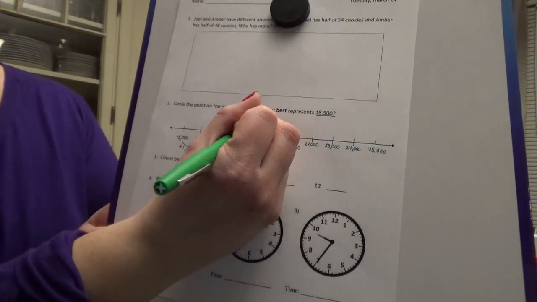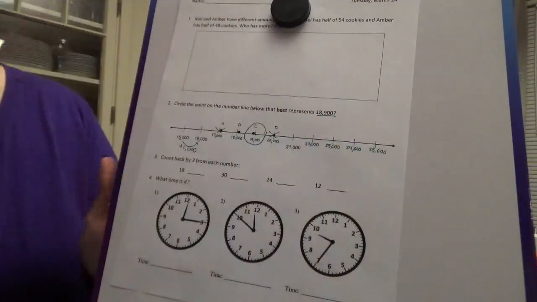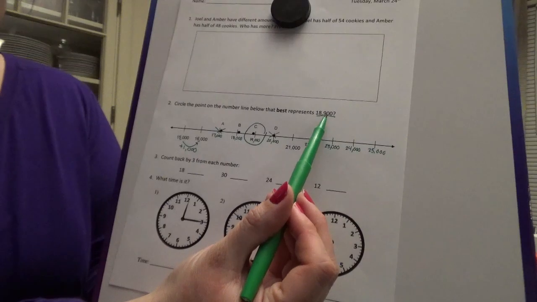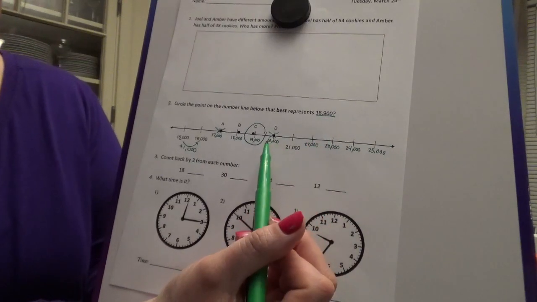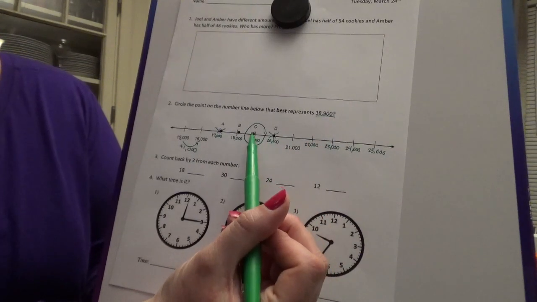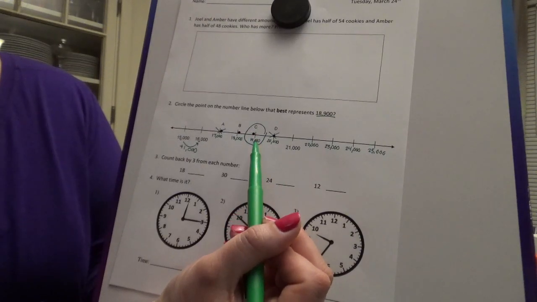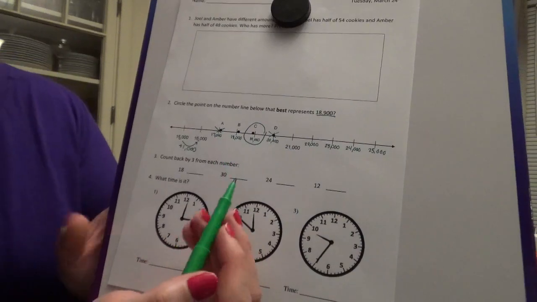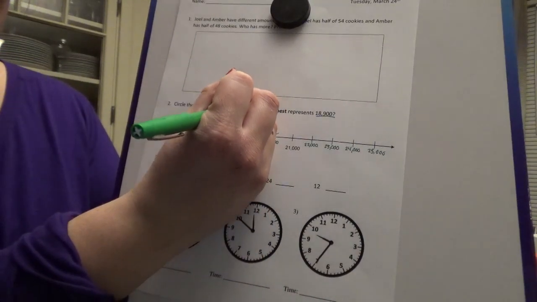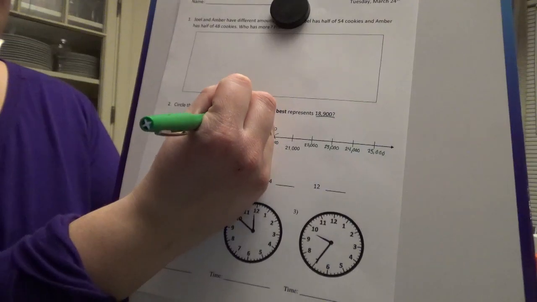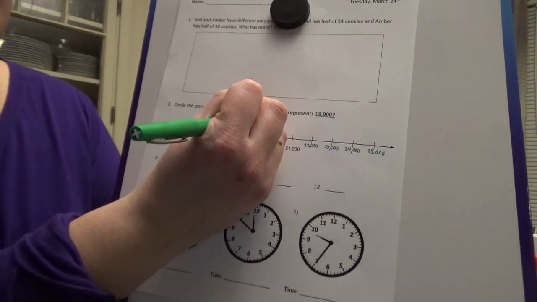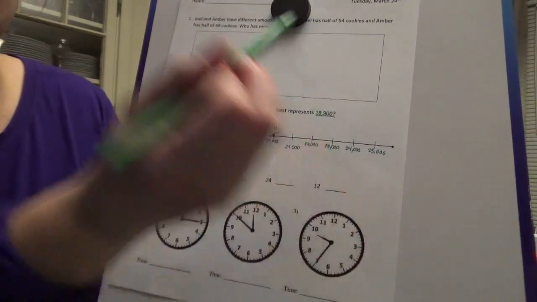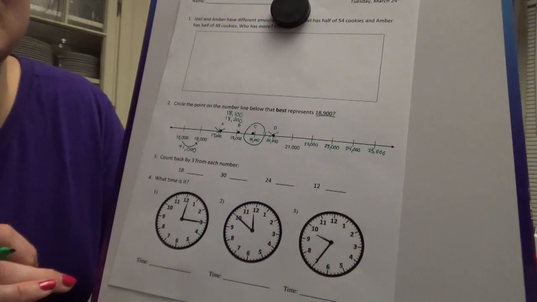Hopefully you circled C. The reason why C best represents 18,900 is because I know 18,900 is only 100 away from 19,000, and point C is really close to 19,000. If you look at point B, that's really close to 18,000. So point B would represent a number like 18,100 or maybe even 18,200 because that's really close to 18,000. But our number, 18,900, needs to be closer to 19,000.